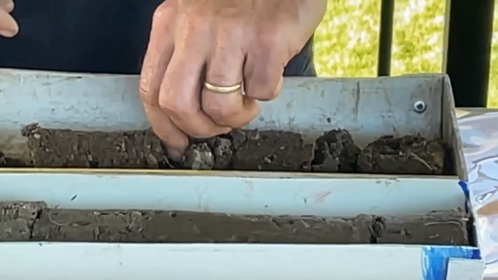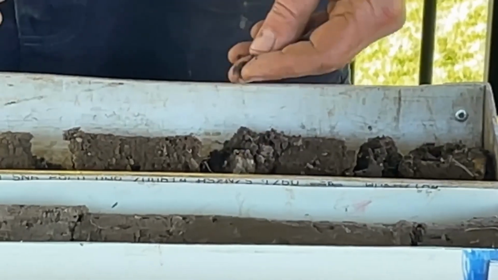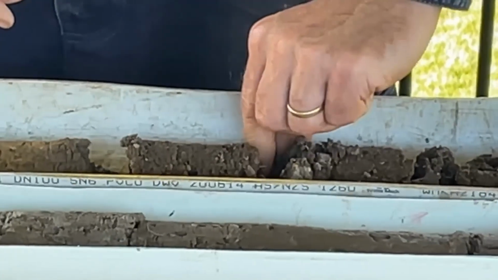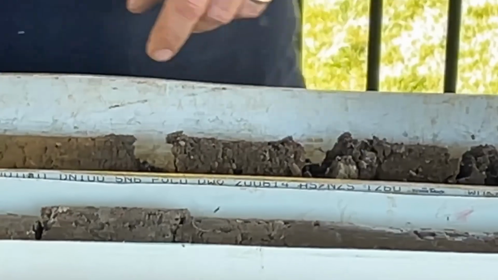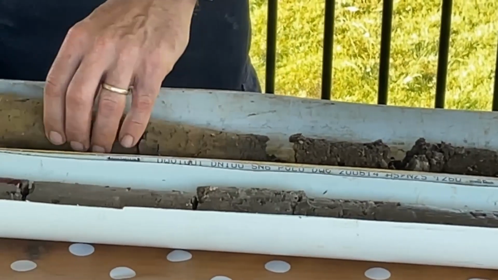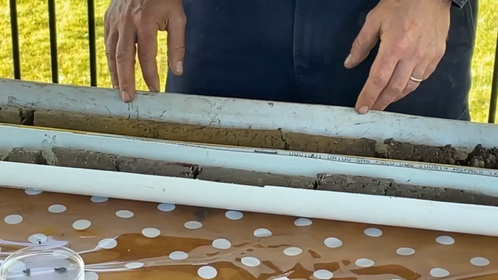And it also looks much more granular or coarse. Okay, so this is probably some sort of loam, and when you feel it in your fingers, you can feel little bits of gravel, like large particles of sand. And then we move down into the subsoil, and you can see how it sticks together as a nice big solid rod. That's an indicator of clay.